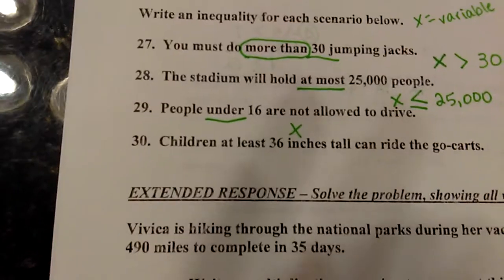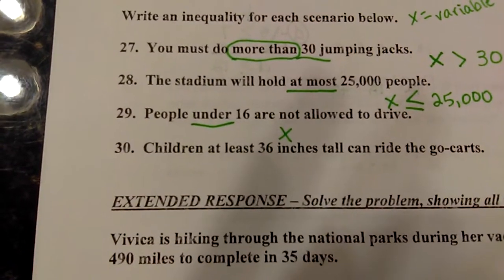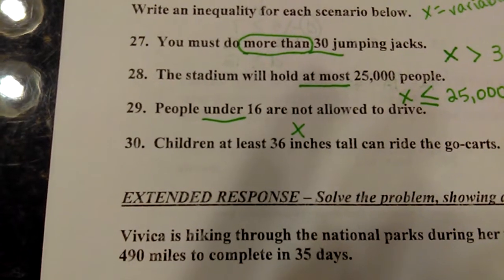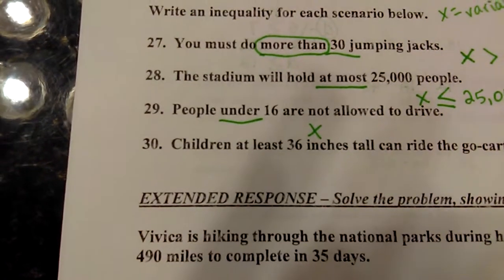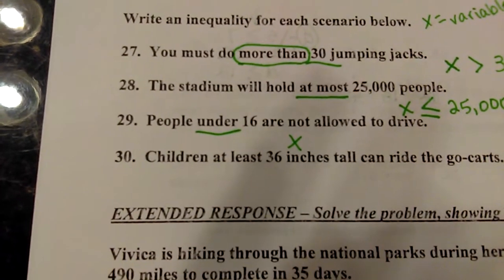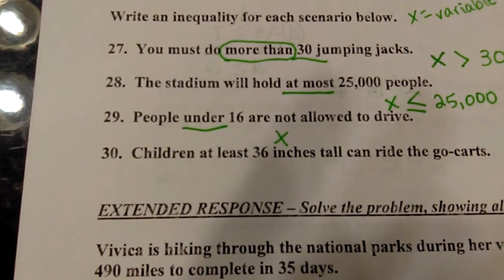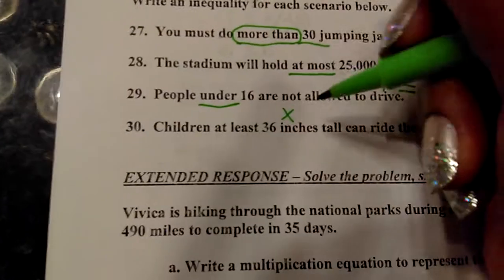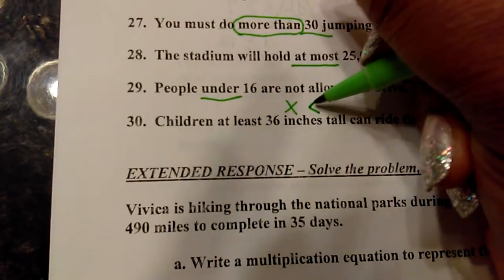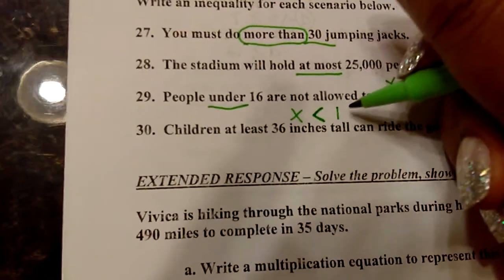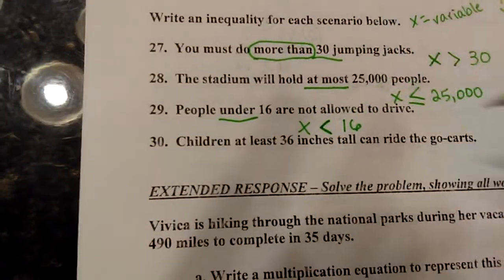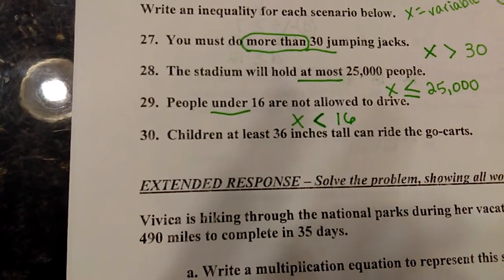So whatever your age is, if your age is less than 16, you are not allowed to drive. So that inequality would be X is less than 16 for not being allowed to drive, right?